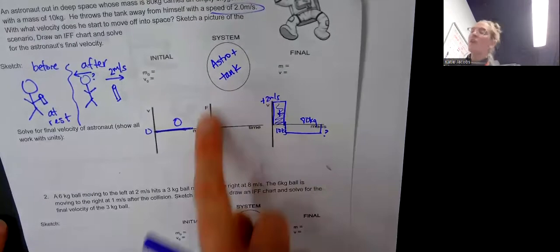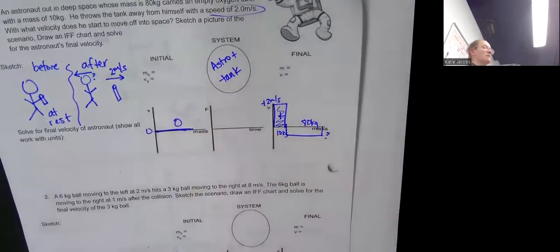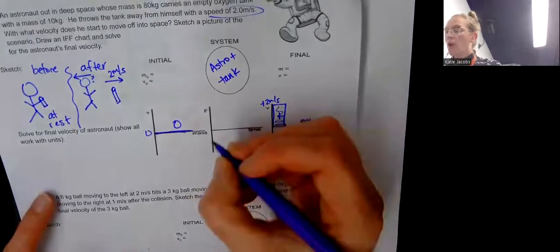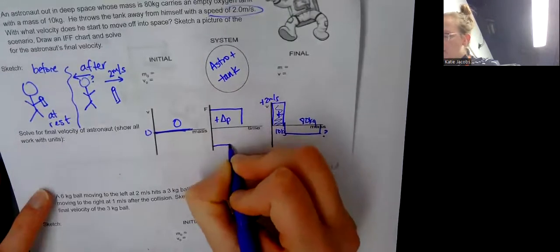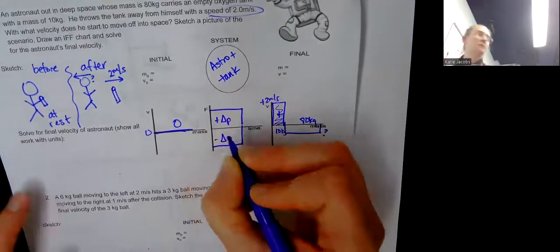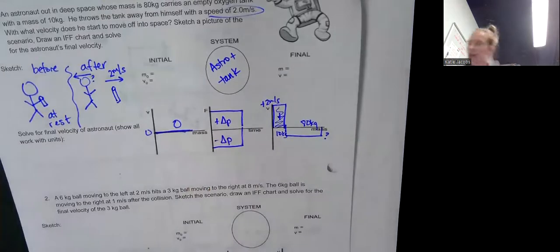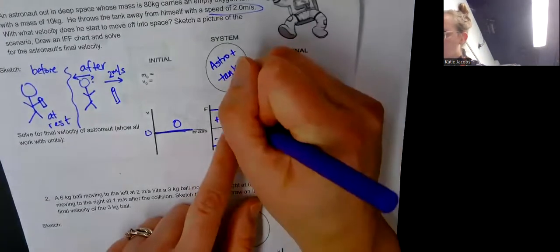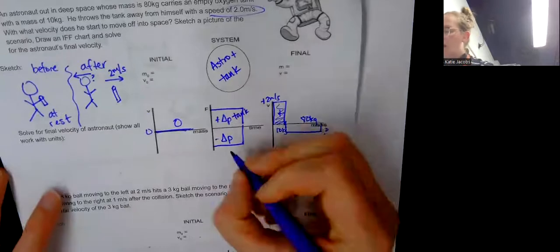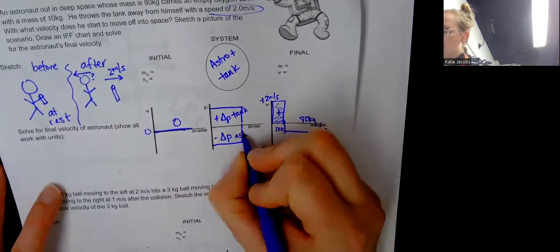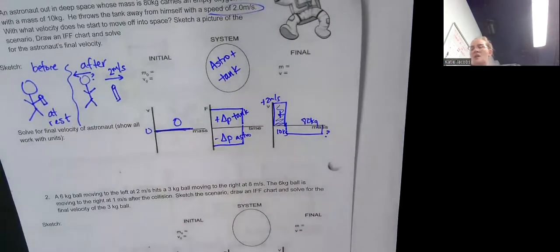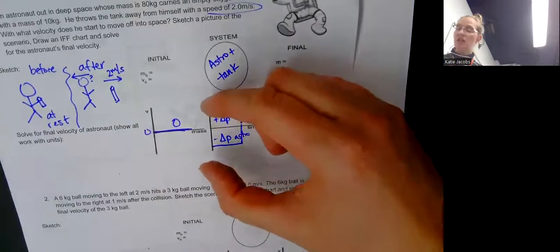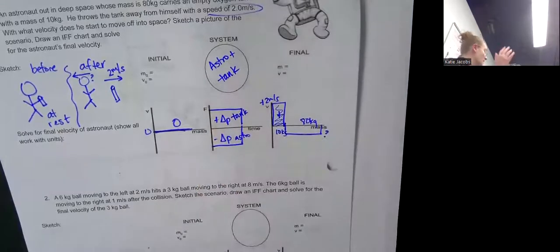Now, they're never, ever going to give you force and time, but you're always going to fill it in that one is gaining and one is losing the same amount. In this case, it's the tank that's gaining momentum, and it's the astronaut that's losing momentum because he goes negative and the tank goes positive. And again, that's because they experience the same force in the same time. So the delta P, the change in momentum, must be the same.